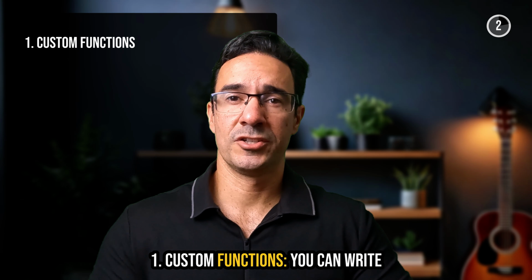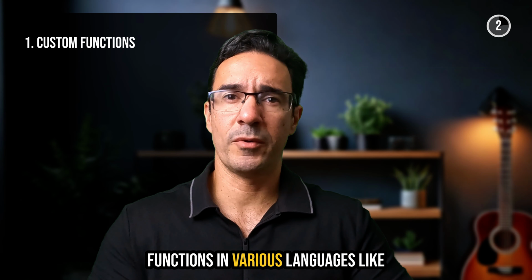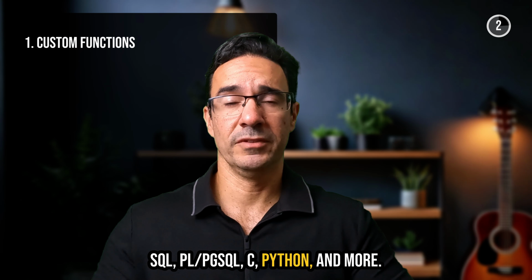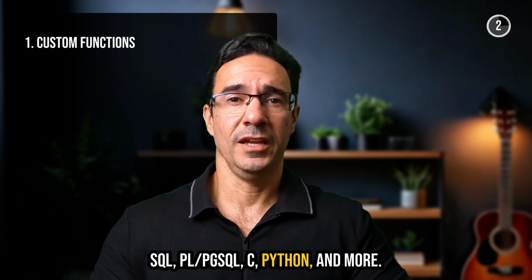1. Custom functions. You can write functions in various languages like SQL, PL/pgSQL, C, Python, and more. 2. Custom data types. You can create domains or entirely new data types to suit your specific needs. 3. Custom operators. You can define new operators to work with your data more efficiently. 4. Custom indexing methods. You can implement specialized indexing for unique data structures.